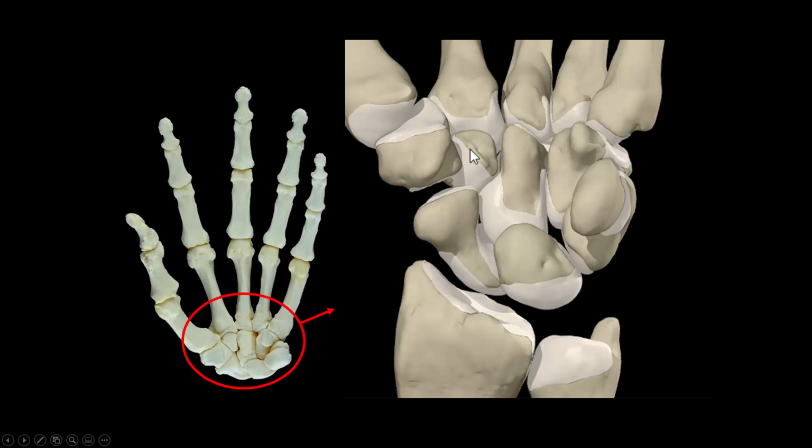So trapezoid. This one has a rounded area like I had. Remember, the head is caput. So this is the capitate. This is the hamate with the hook of the hamate. And since this is the thumb side, this would be the radius. And this would be the radial styloid. Right here is the head of the ulna, and this is the ulnar styloid.